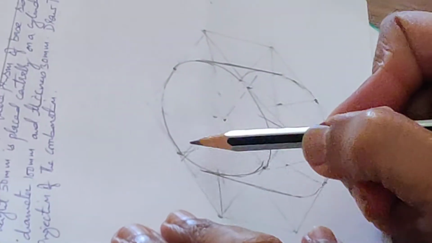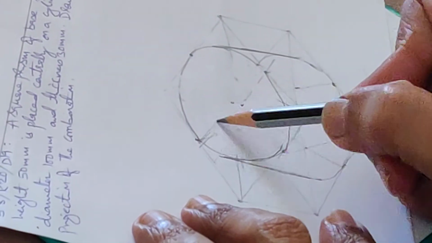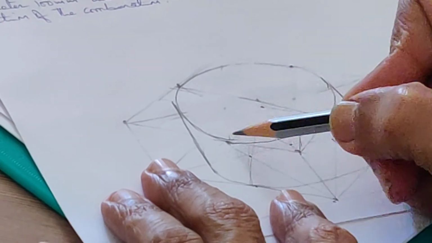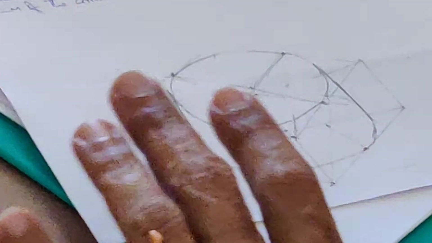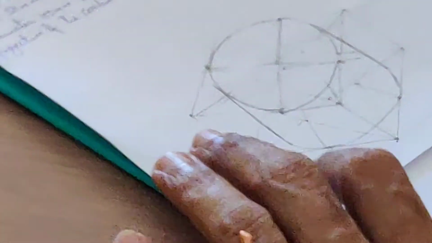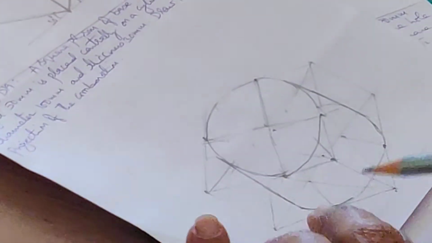Let me draw the center lines again. Now this arc also you can make dark. This is a cylinder.